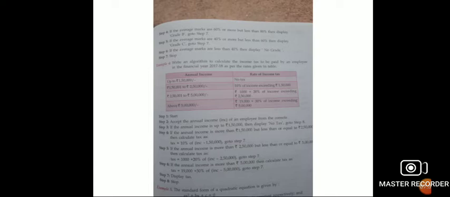If the annual income is more than 1,50,000 but less than 2,50,000, tax is equal to 10% of income exceeding 1,50,000. That is, tax is equal to 10 by 100 into income minus 1,50,000. Then display the tax and go to the stop command.